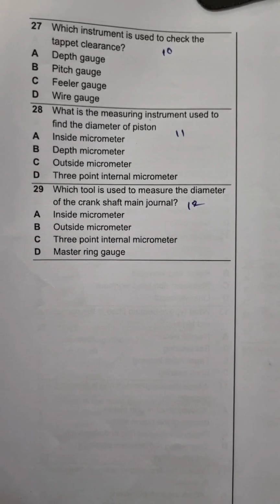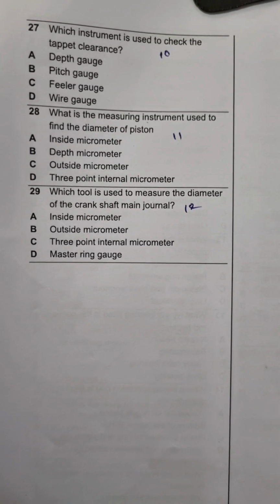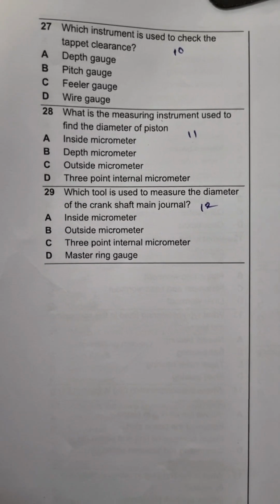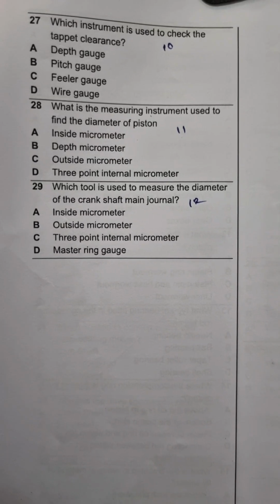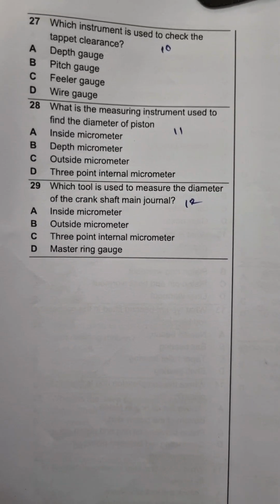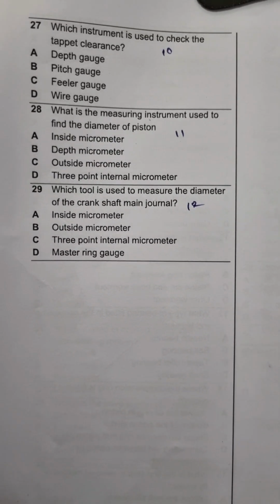Question number 29. Which tool is used to measure the diameter of the crankshaft main journal? Options: inside micrometer, outside micrometer, 3-point internal micrometer, master ring gauge. Answer: outside micrometer.